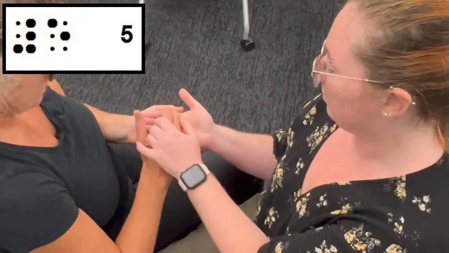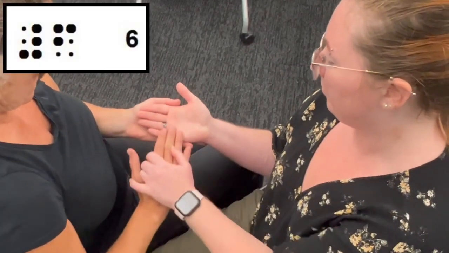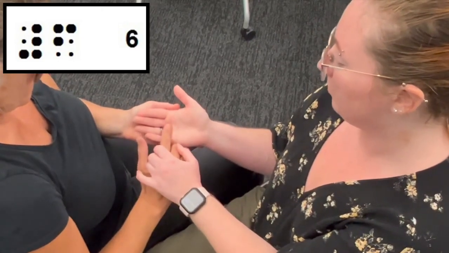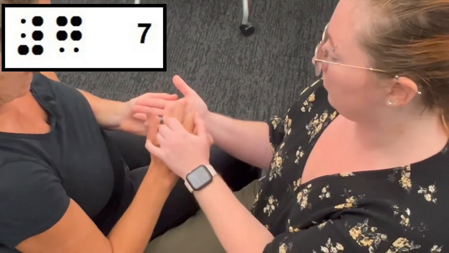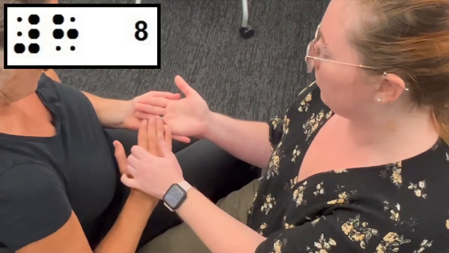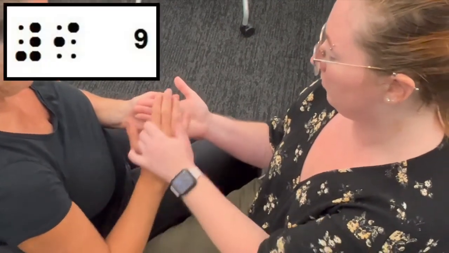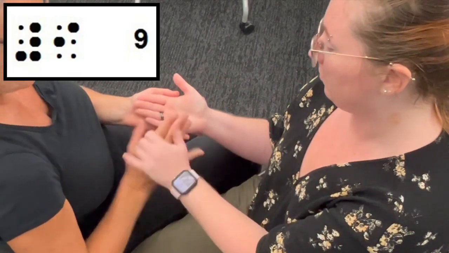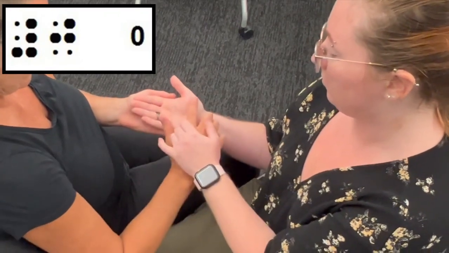5 is dots 1 and 5. 6 is dots 1, 2, and 4. 7 is dots 1, 2, 4, and 5. 8 is dots 1, 2, and 5. 9 is dots 2 and 4. 0 is dots 2, 4, and 5.